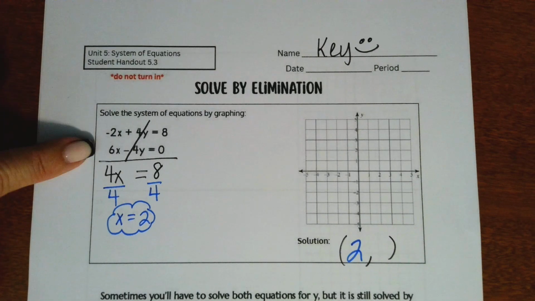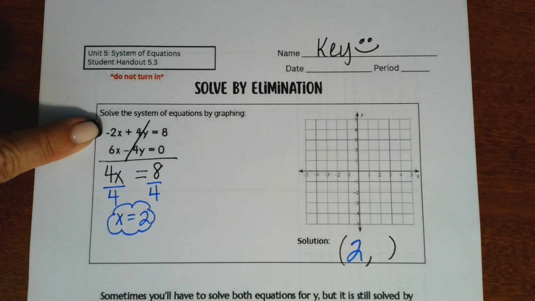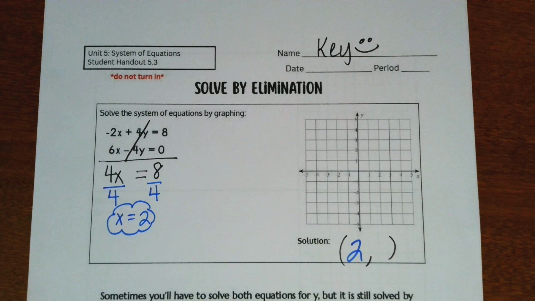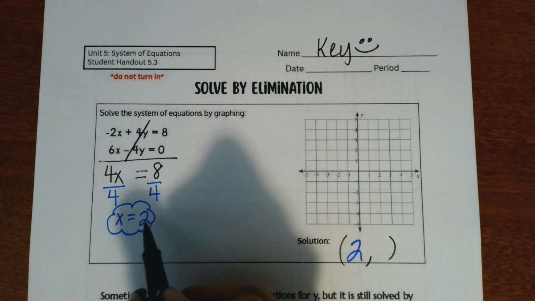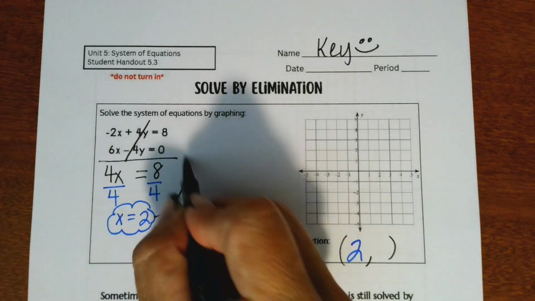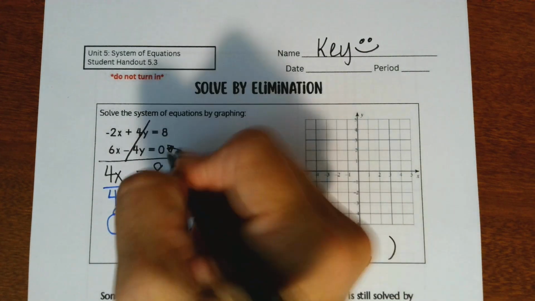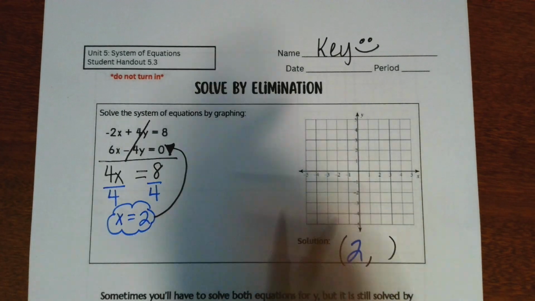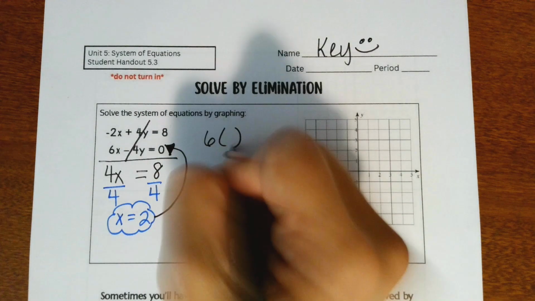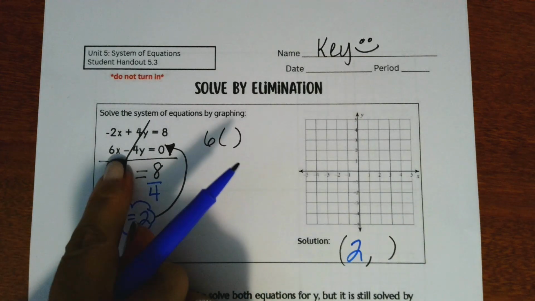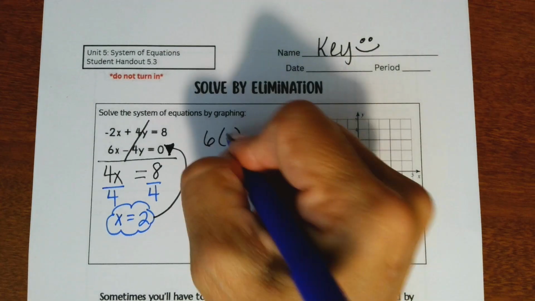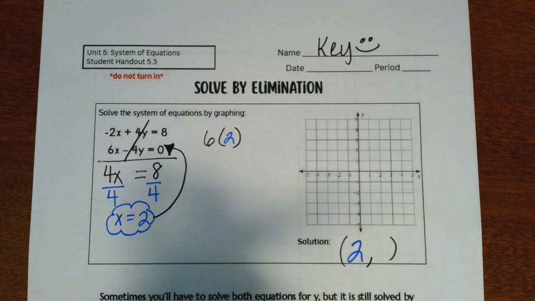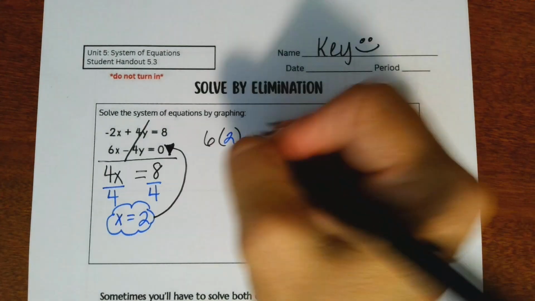And I'm going to guess that most people want to use the 6x minus 4y because they want to stay away from the negative 2. But you don't have to at all. So we're going to take this 2 and substitute it into this bottom equation. So I'm going to have 6 times, well, instead of x, I'm going to replace it with a 2. And then I'm going to continue with minus 4y equals 0.